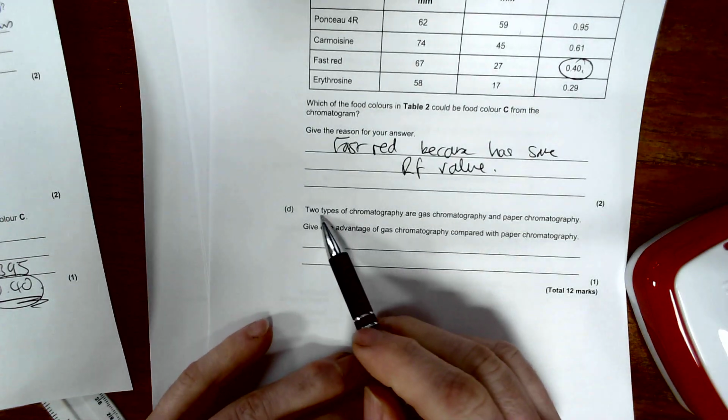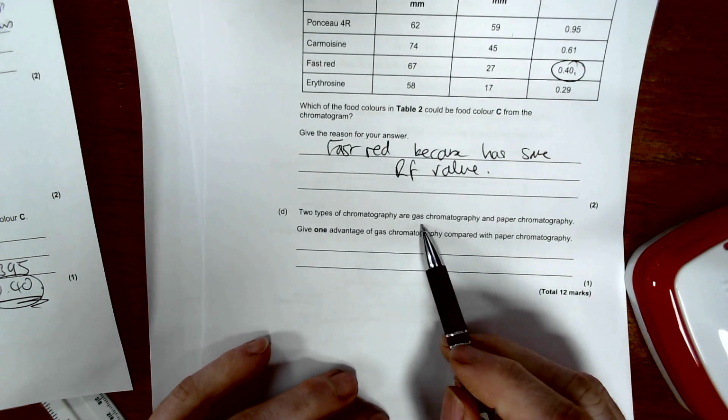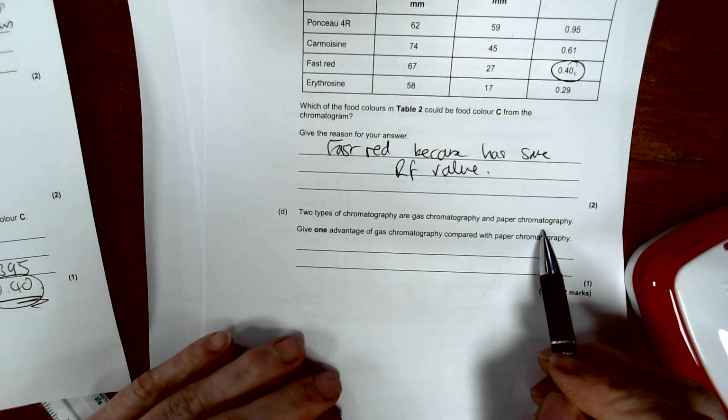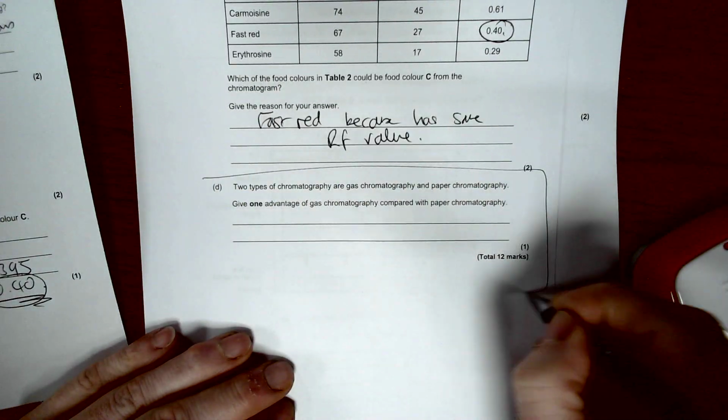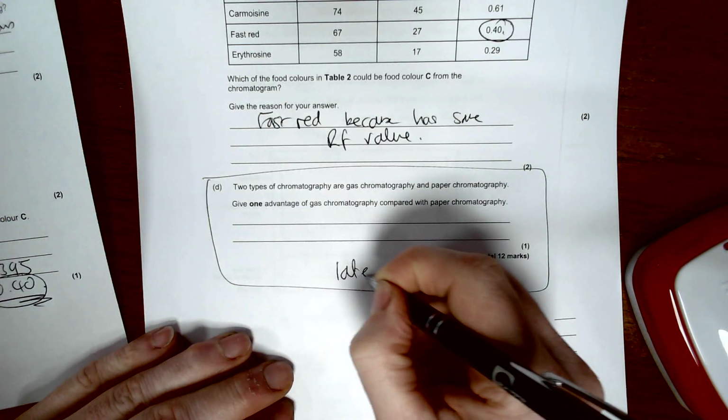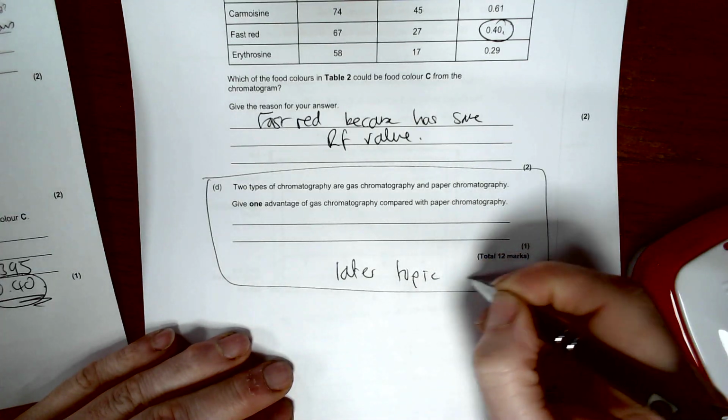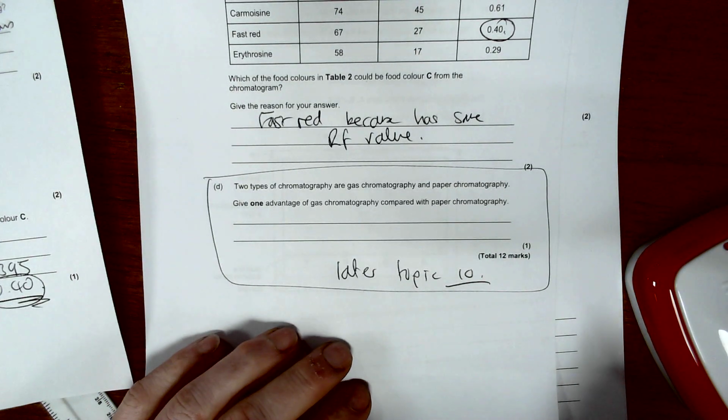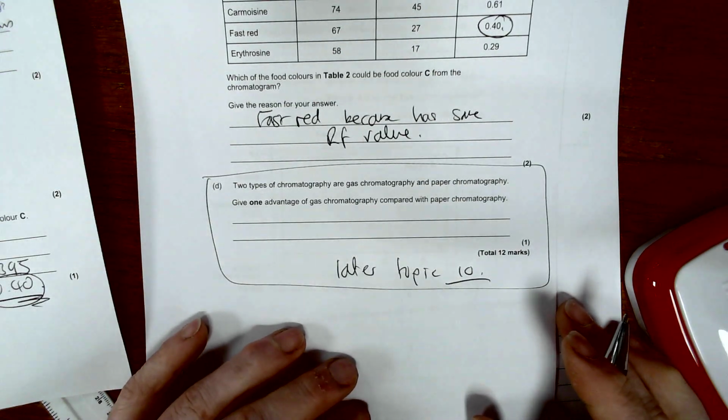Okay. 2 types of chromatography are gas chromatography and paper chromatography. Now, we're going to do that one later, topic 10. Okay, we'll talk about the advantage of gas chromatography and paper chromatography.